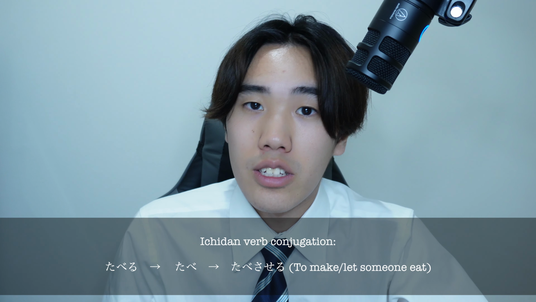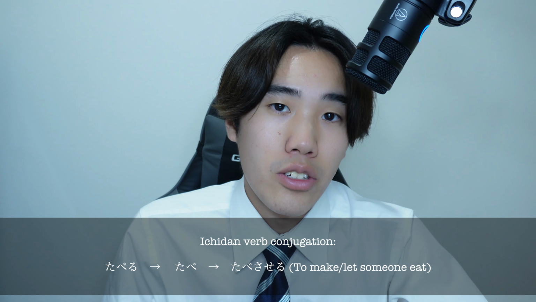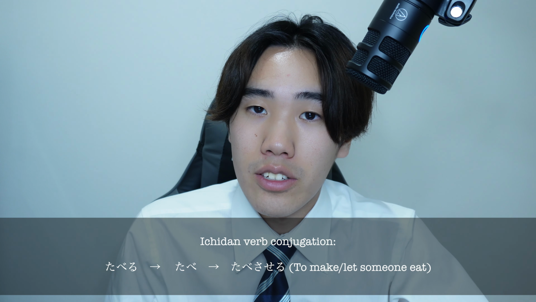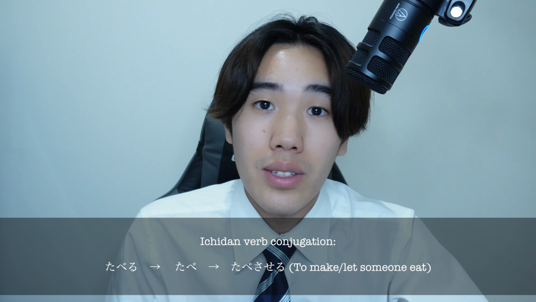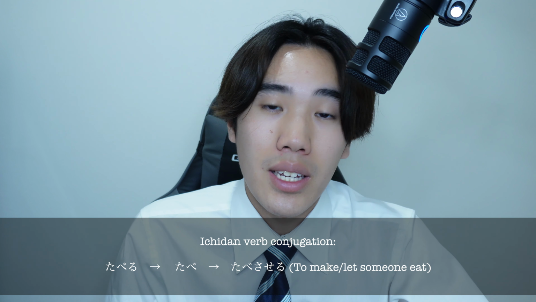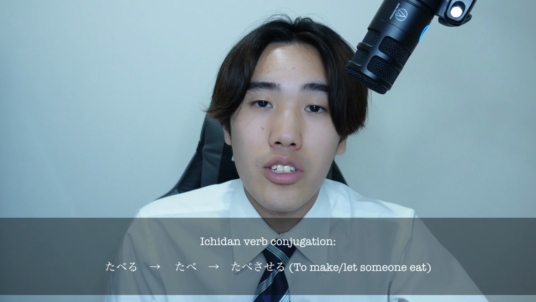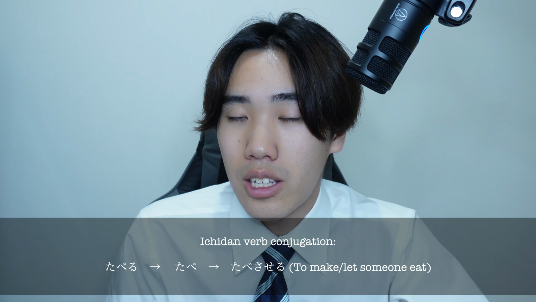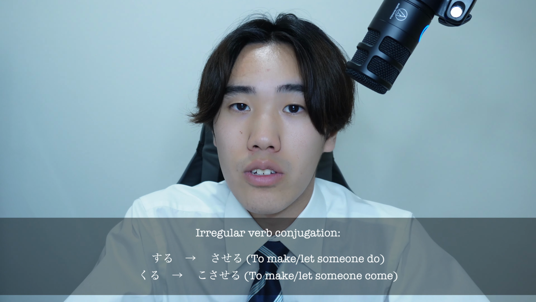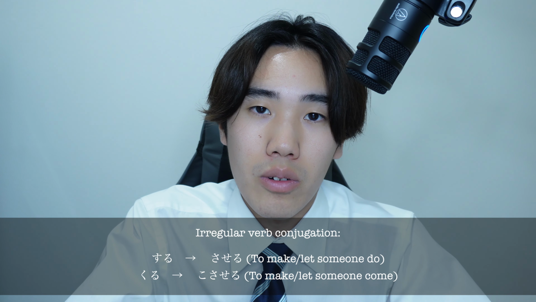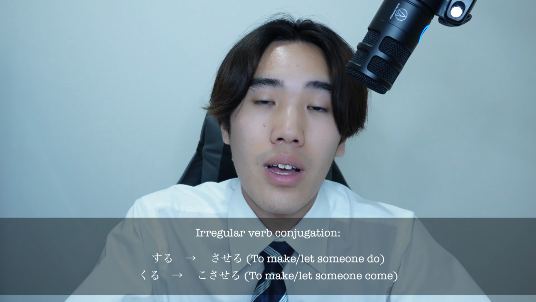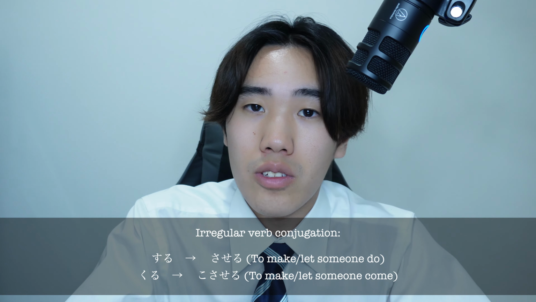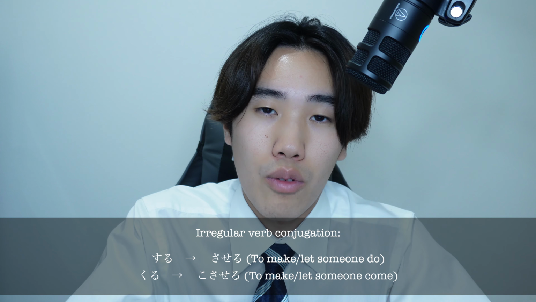How about ichidan verbs or ru verbs? Taberu means to eat. We remove the last ru and then add saseru. So taberu turns into tabe and then tabesaseru. Tabesaseru means to make someone eat or to let someone eat. And of course we have irregular verbs like suru, which turns into saseru, and kuru, which is to come, which turns into kosaseru. Now with irregular verbs, you just have to know their causative forms by memory.